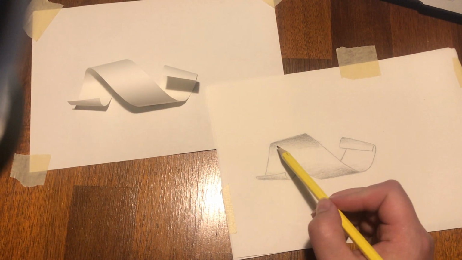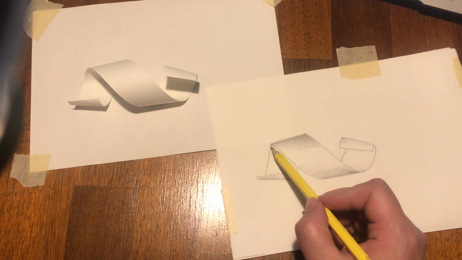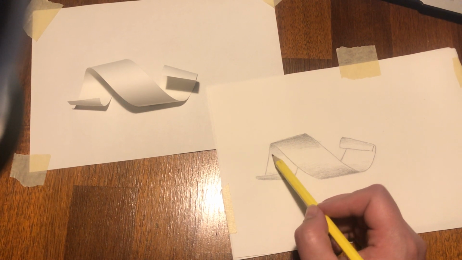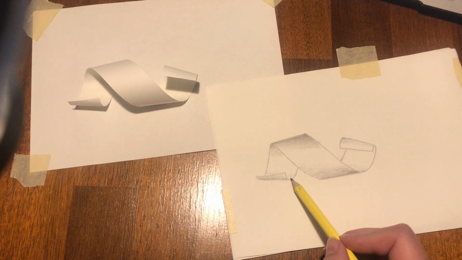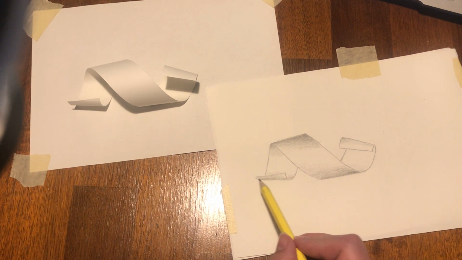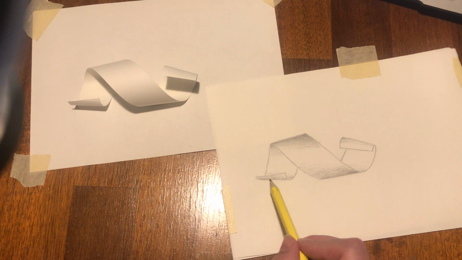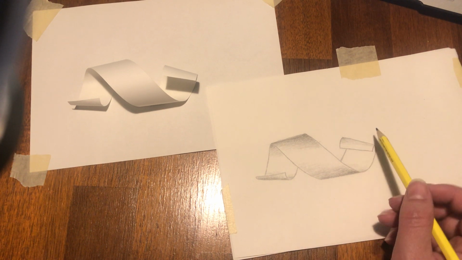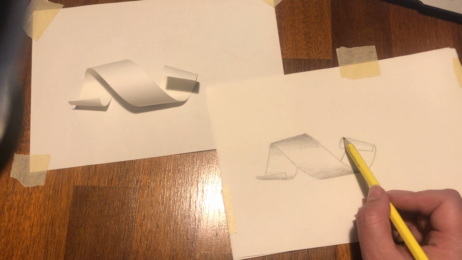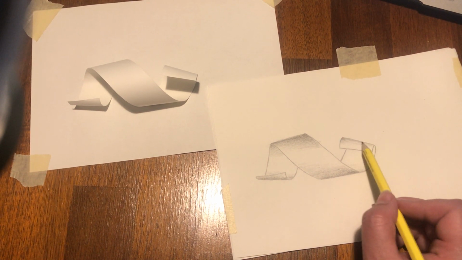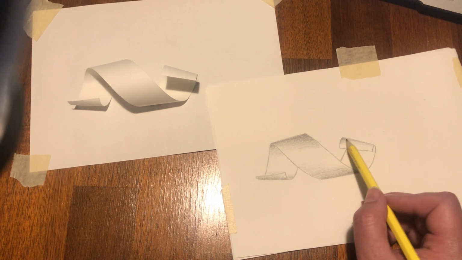I can make this elbow up here a little bit darker and blend that down. Maybe I want to make this bottom valley of this guy a little bit darker, just make it a little bit more extreme. I could do that. I could make this little curve down here a little bit darker. Maybe I want to make this little curve up here a little bit darker, and I just really want it to pop.